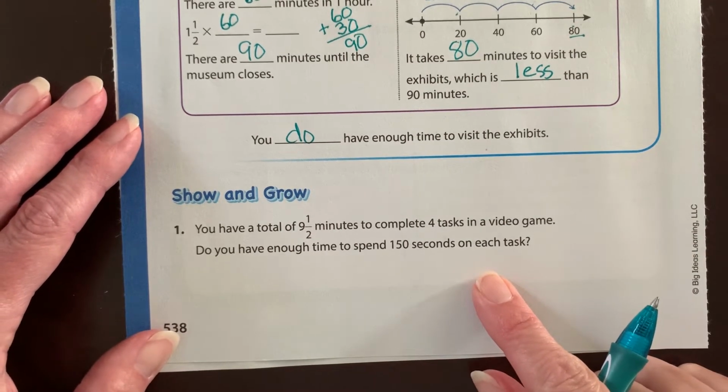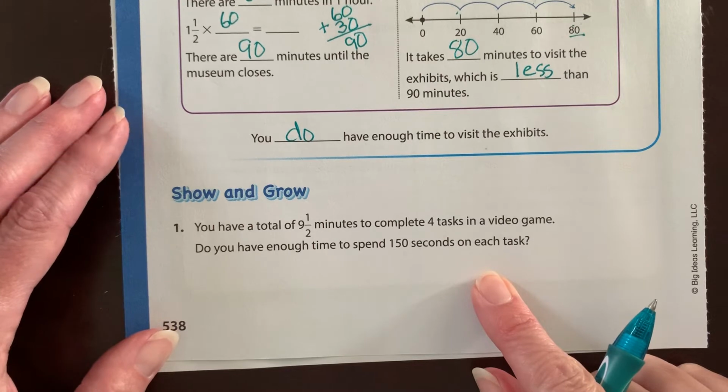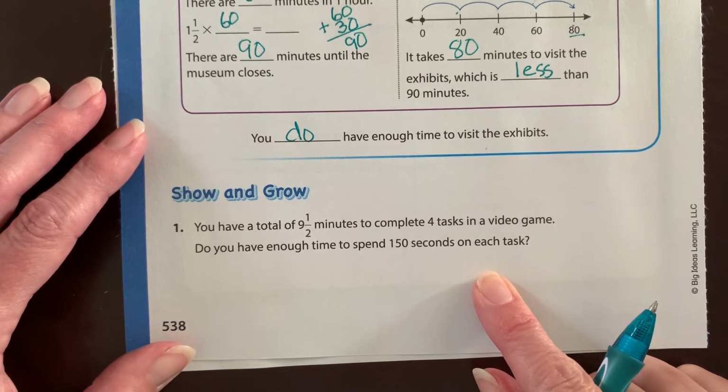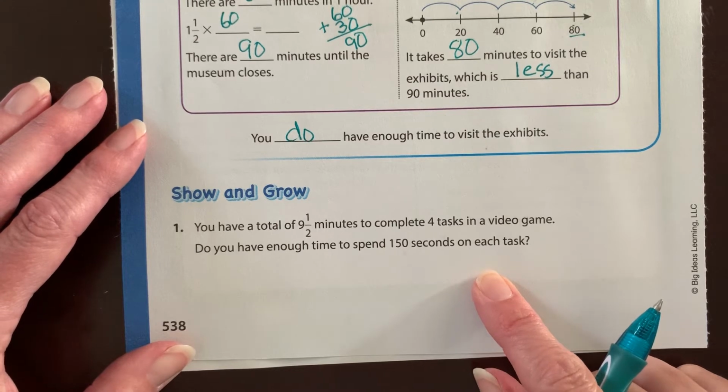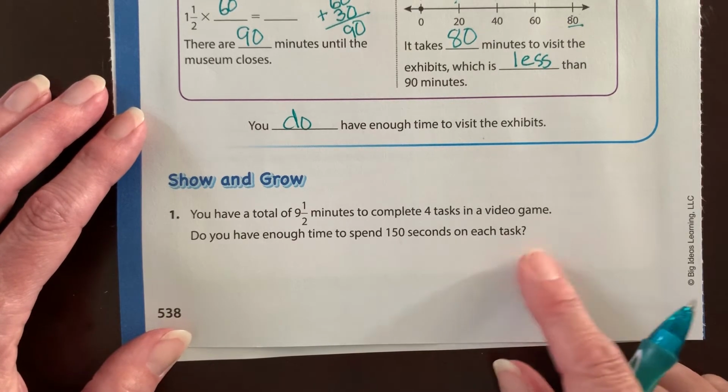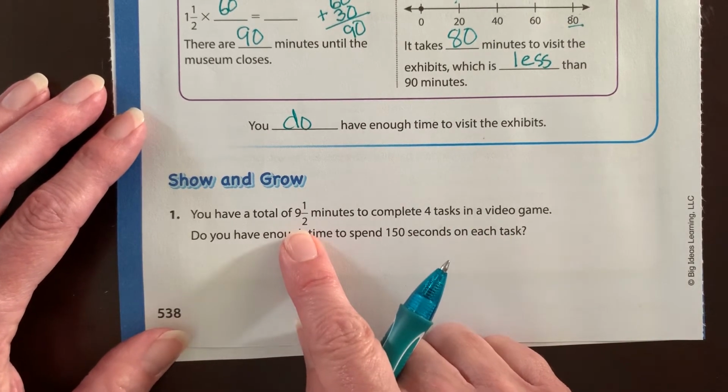Number 1, it reads, you have a total of 9.5 minutes to complete 4 tasks in a video game. Do you have enough time to spend 150 seconds on each task? The first thing we need to do is we need to see how many seconds are in 9.5 minutes.